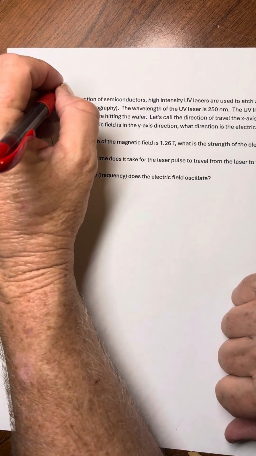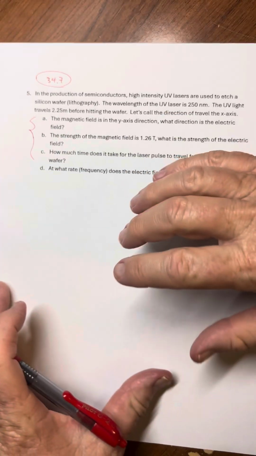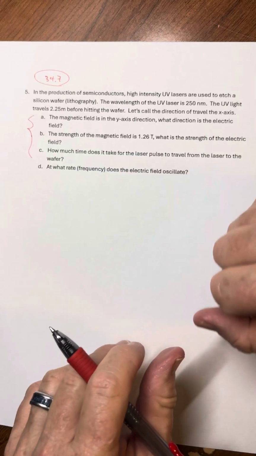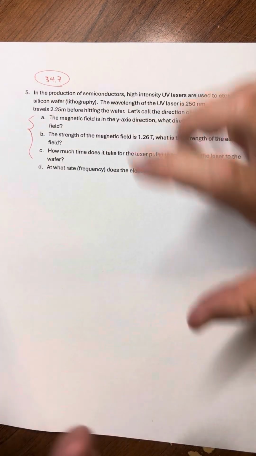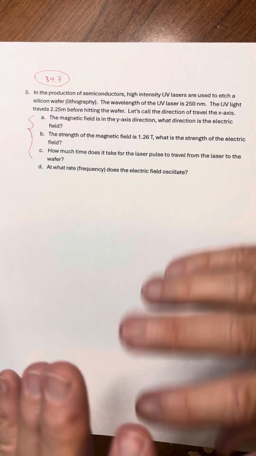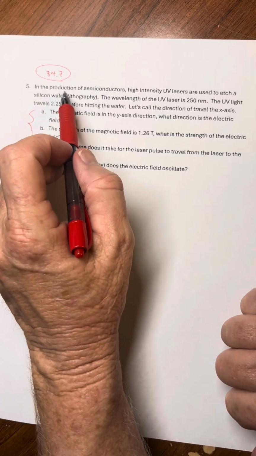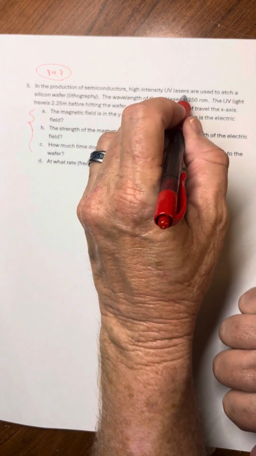Section 34.7 went into the spectrum: there's all kinds of electromagnetic waves. There's ultraviolet, there's visible light, there's microwaves, there's radio waves, there's millimeter waves, there's gamma rays. The list goes on.